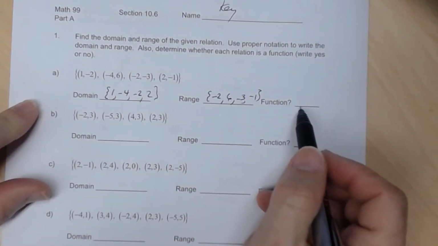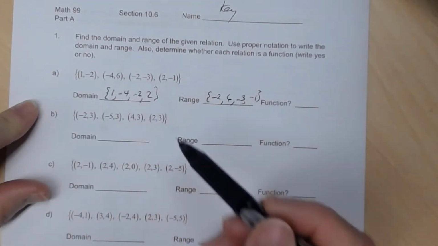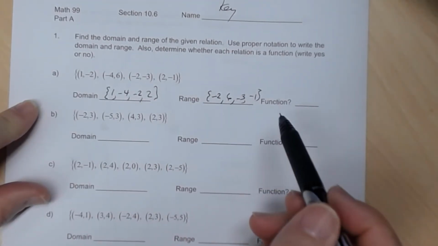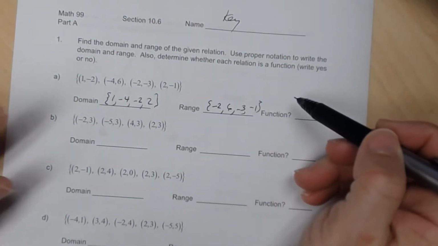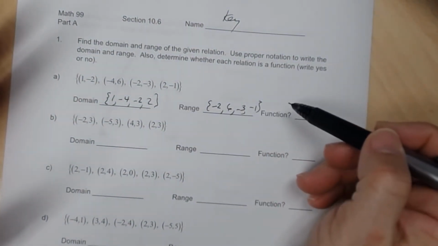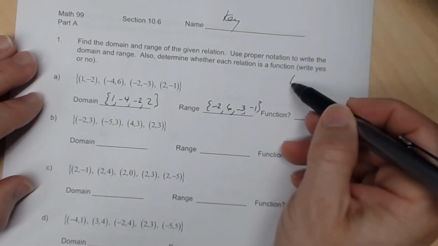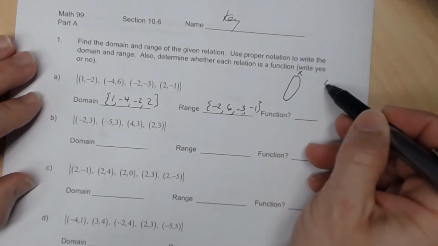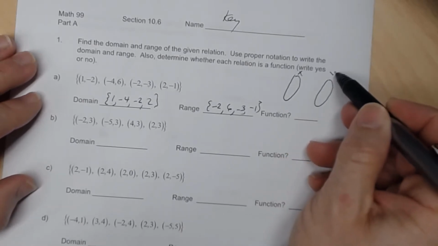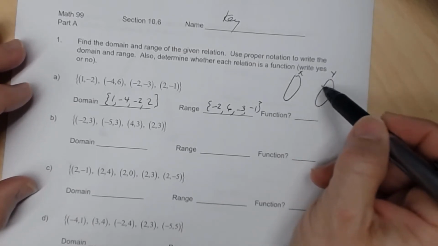Okay, now let's talk about a function. A function is a relation. So remember, relation is a set of ordered pairs, but a function is a special kind of relation. For each x-coordinate, there is exactly one y-coordinate attached to it. So sometimes it's best if you use the idea of a mapping to help you with this. So here's my domain, here's my range, and remember the domain is for each x, there's got to be exactly one y-coordinate associated with it.